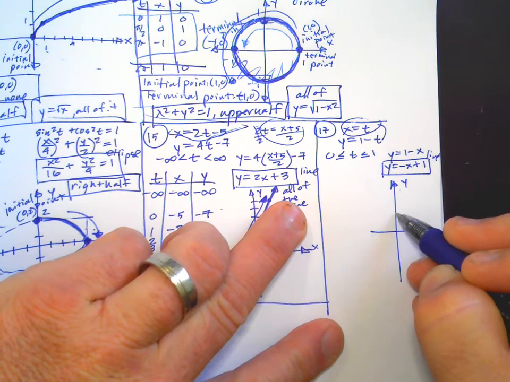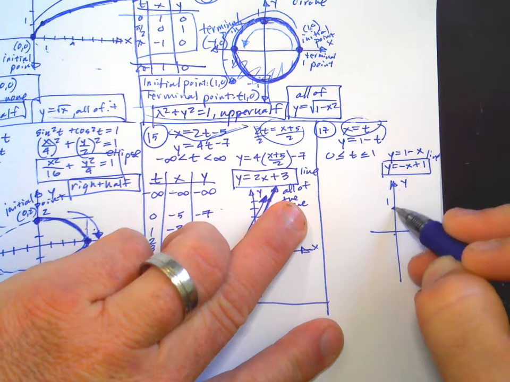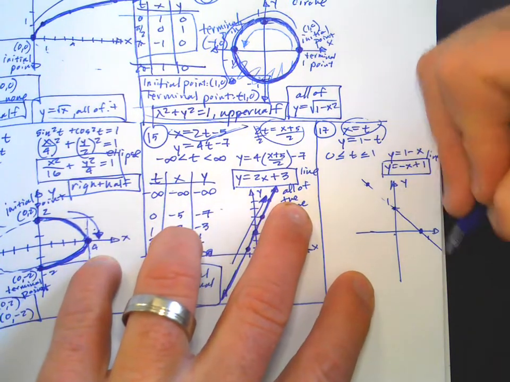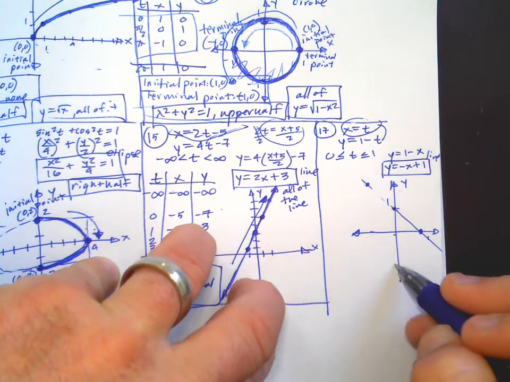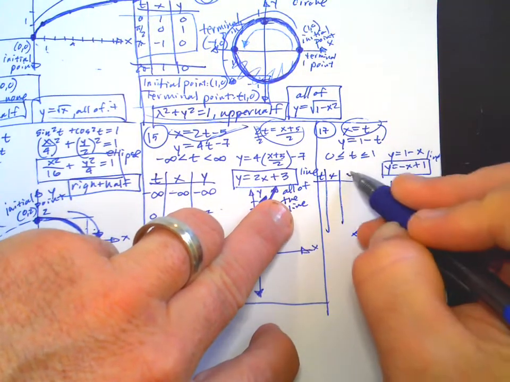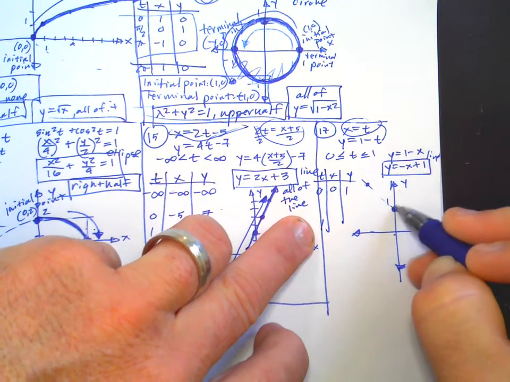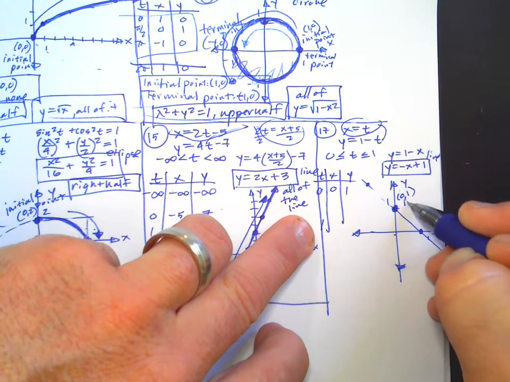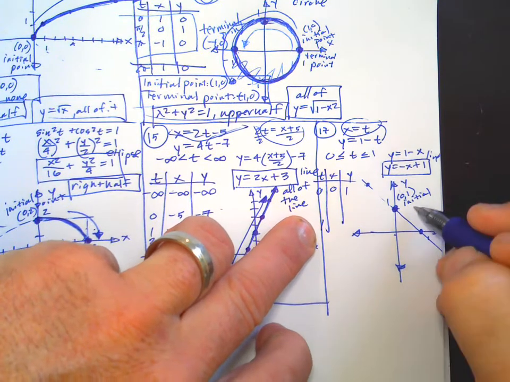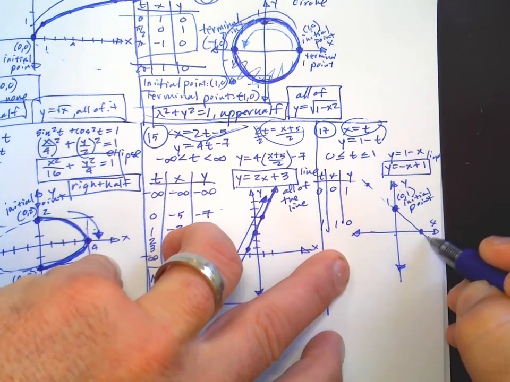And it has a y-intercept at 1, and it goes down 1 over 1, or back 1, up 1. So it looks like this, lightly, because I don't think it's going to be the whole thing. Make a table. T, X, Y, 0 and 1 for sure. 0 would be 0, 1. So this is your initial point. And 1 is going to be 1, 0. So this is your terminal point.